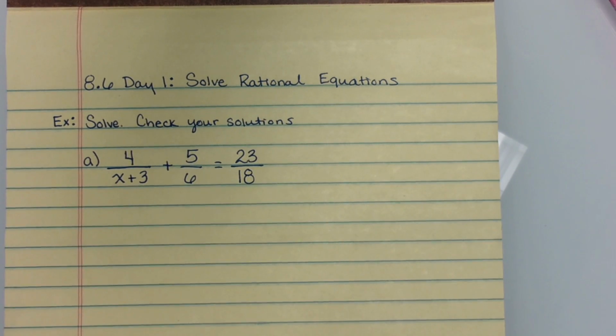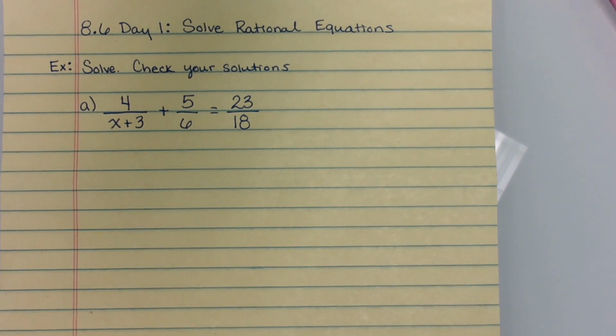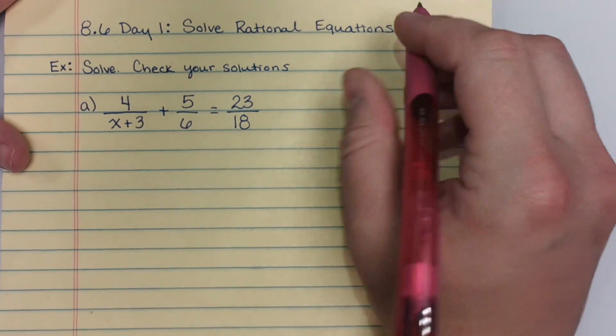Now we're going to start off with one that's a tad bit easier. Now, as I've already said, there are multiple ways to solve these. In fact, on this particular problem, solving it the way that I'm going to show you is probably not the easiest way to solve this particular problem. But in the grand scheme of things, it does tend to be the easiest overall.